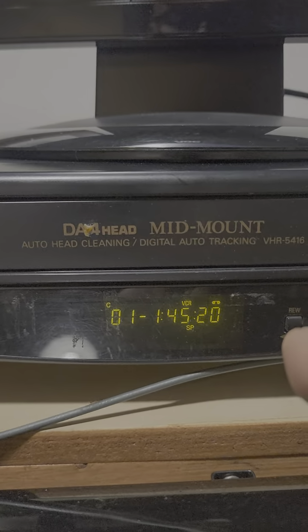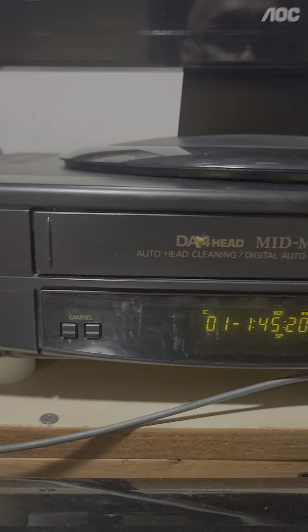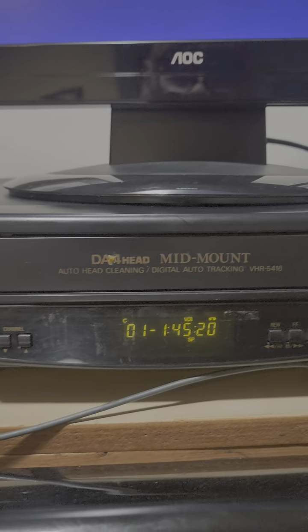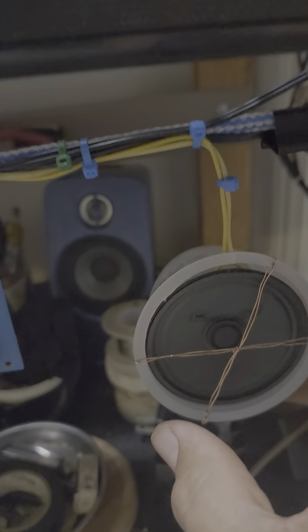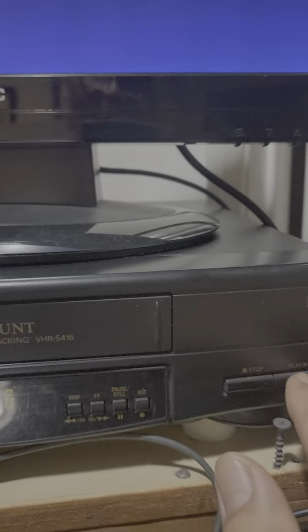Right now, I inserted the movie Sum of All Fears in this VCR, and we are ready to play it. If I play it, the video will come out here, and the audio of this VCR will come out on my assembled audio amplifier, and this is the speaker. Okay, I will now try to play the VCR.